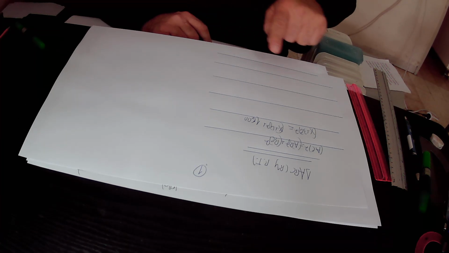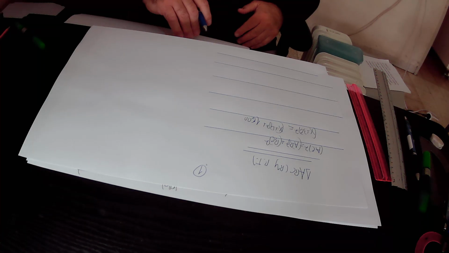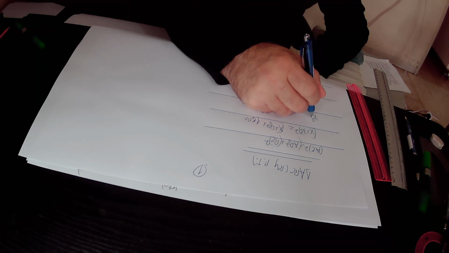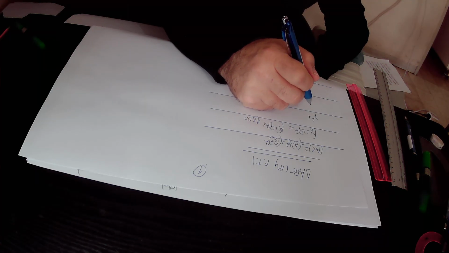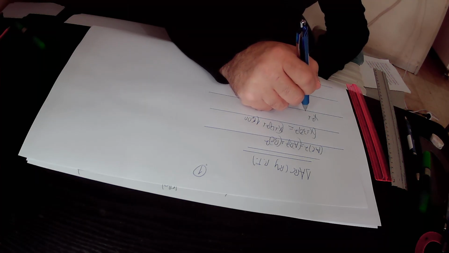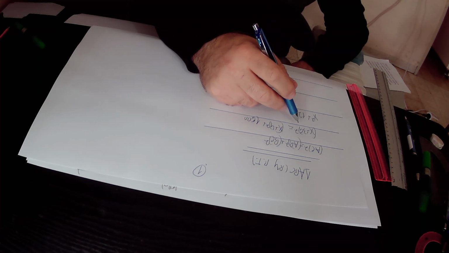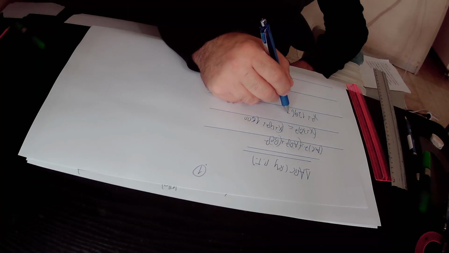Here we'll open the brackets on both sides of this equation, and we get that (x plus 36) square equals x square plus 36 square, which is 1296, plus 2 times x times 36. 2 times 36 is 72, so it is 72x.